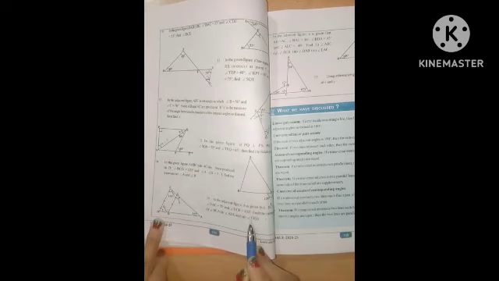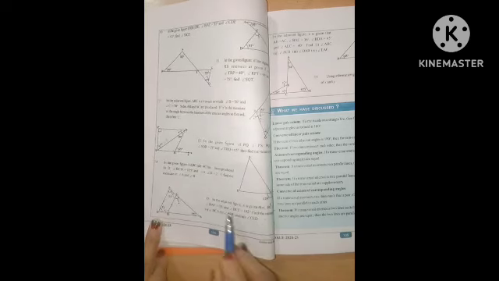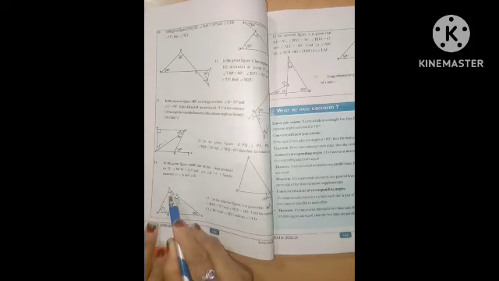What's the third bit? Angle of CED. How will you get this one? Angle of CED, this is very simple. Angle of CED is equal to angle of BCA. Are both equal? Why is it equal?